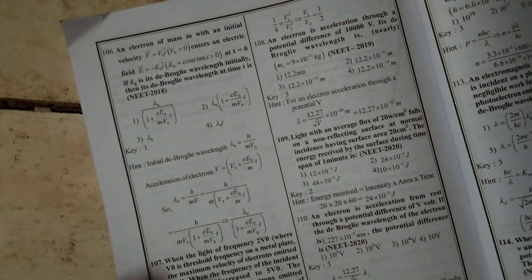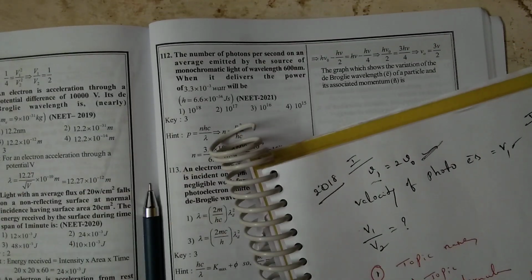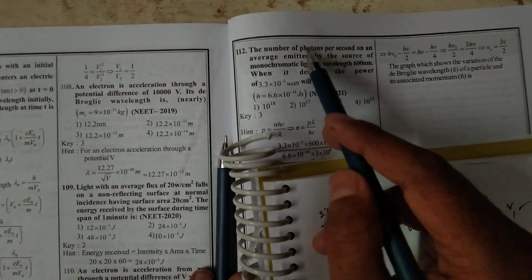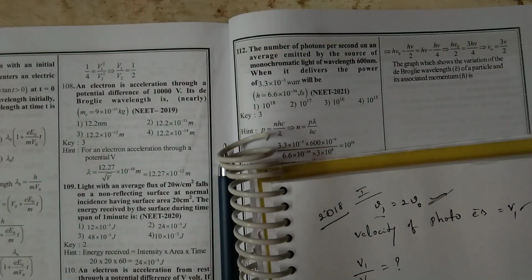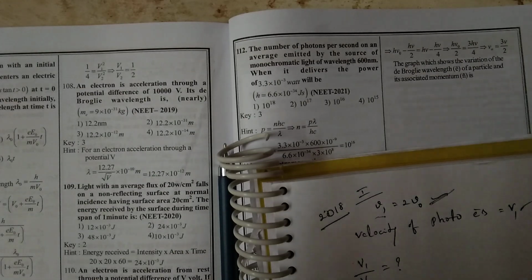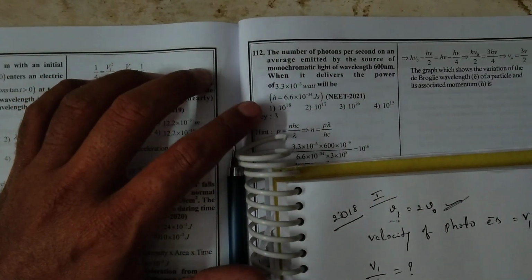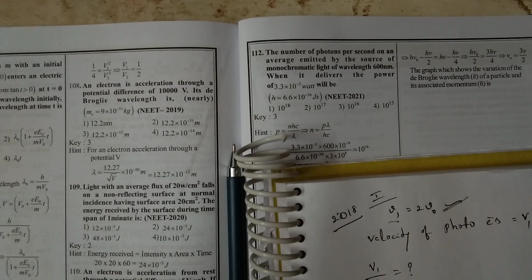In 2021, one question was asked. Just take a look at this question. The number of photons per second, on an average, emitted by the source of monochromatic light of wavelength 600 nanometer when it delivers the power of 3.3 into 10 power minus 3 watt will be.